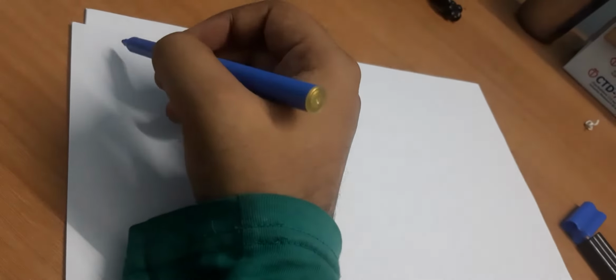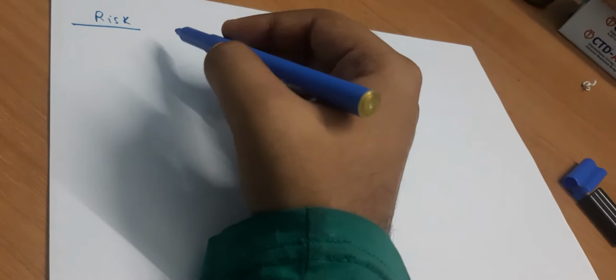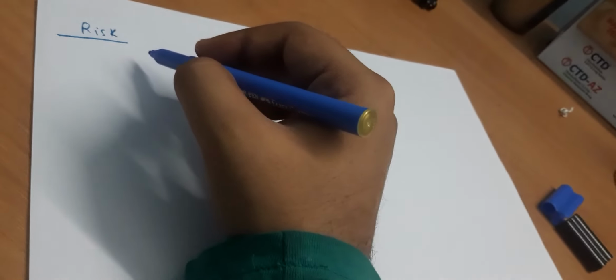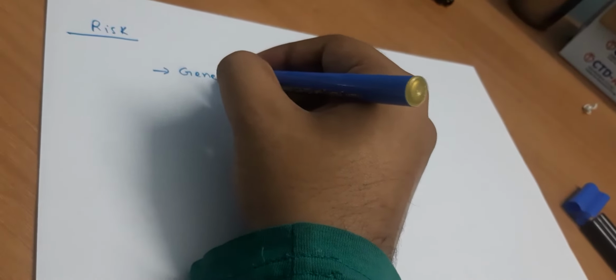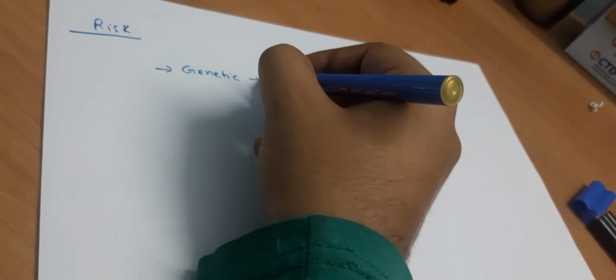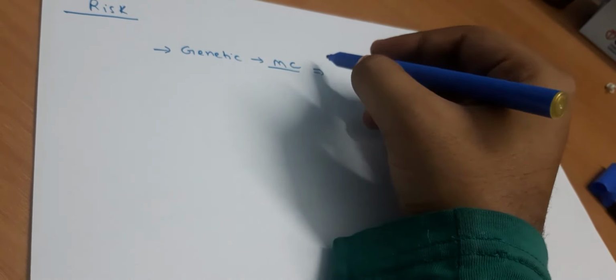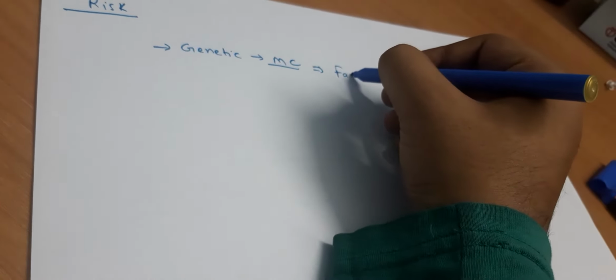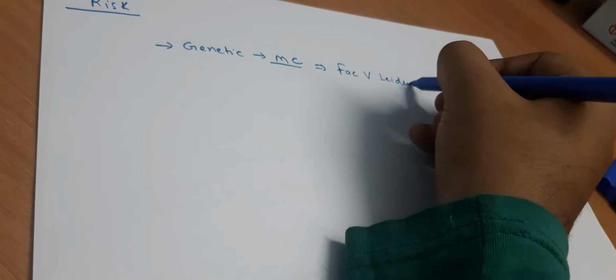Now we'll talk about the risk factors of pulmonary thromboembolism. The very important one you must understand is that genetic causes are the most common. So we consider the genetic ones the most common. And what are the examples? One is factor 5 Leiden mutation.